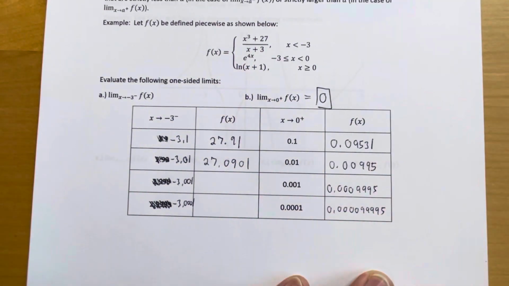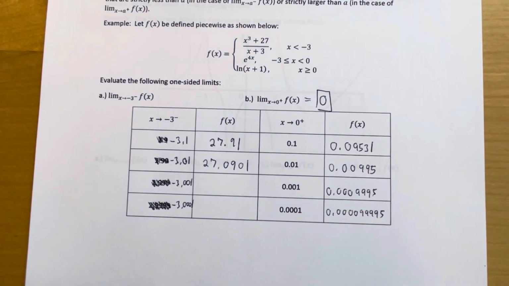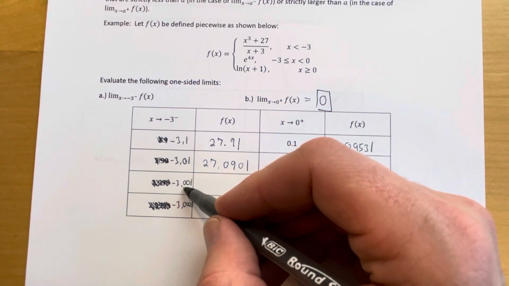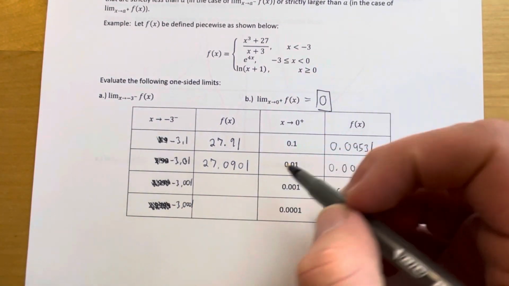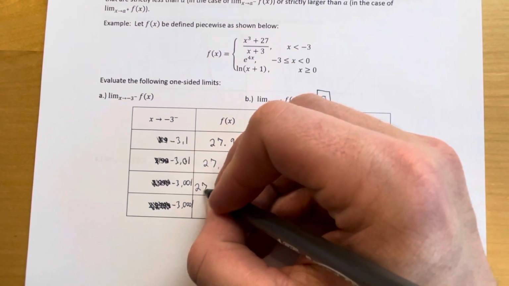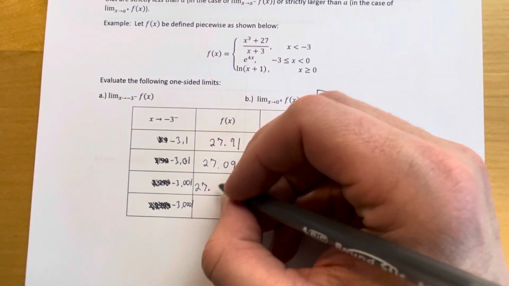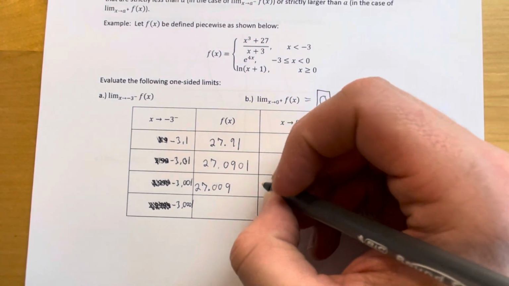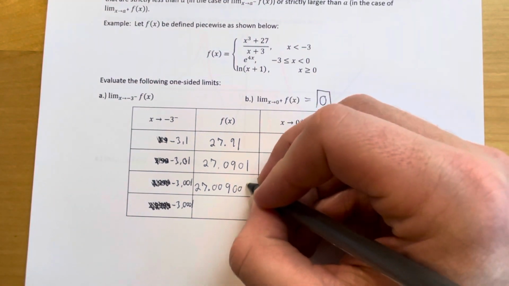That's what my calculator is showing me. You might even be seeing where this is most likely going by this point, but we don't know for sure yet, so we want to make sure we're approaching this correctly. Let's plug in another 0. So if I do -3.001, plug that into my function, I get 27, 2 zeros, a 9, and then 2 zeros and a 1.